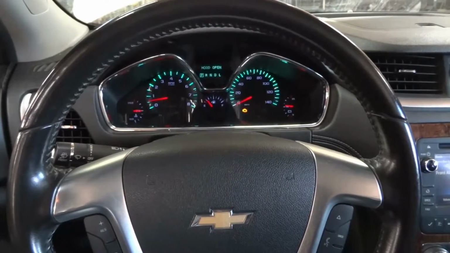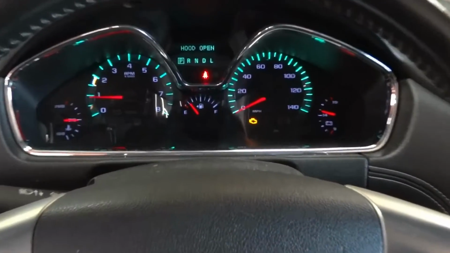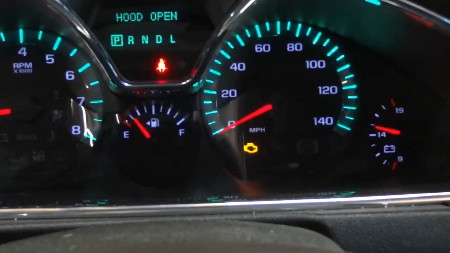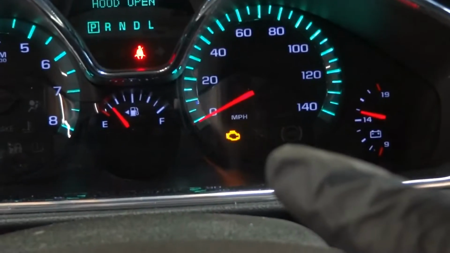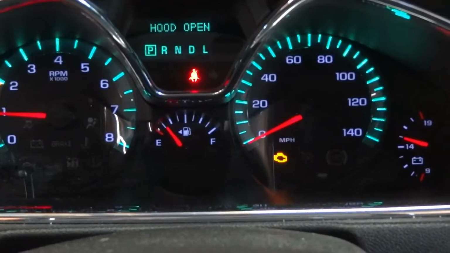So right there, as you can hear, the engine is running and the check engine light remained on. Let me zoom you in on the dash. So right there, check engine light remains on. So customer's complaint confirmed.